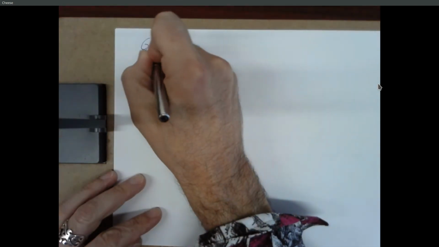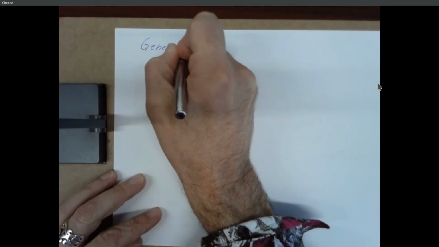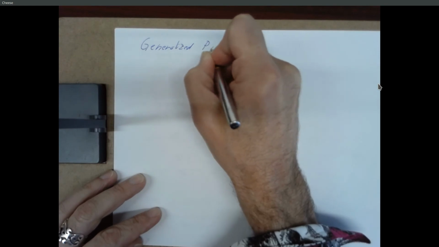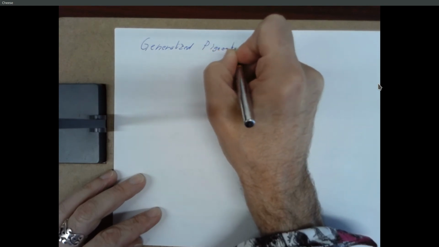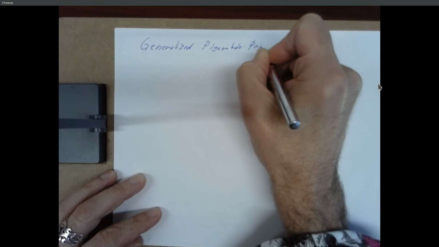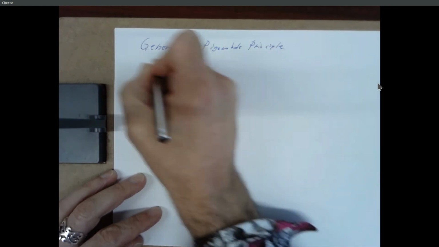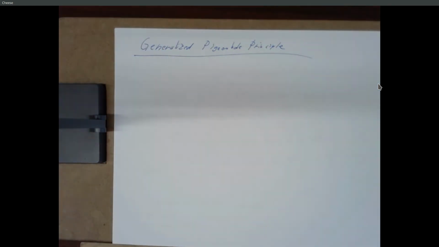All right, and there's a generalized pigeonhole principle. So the pigeonhole principle talks about n containers and n plus 1 objects.